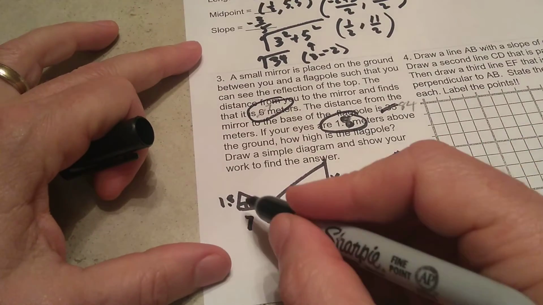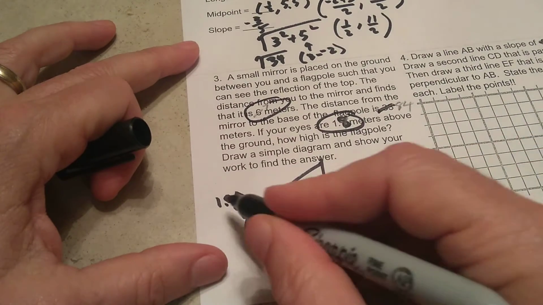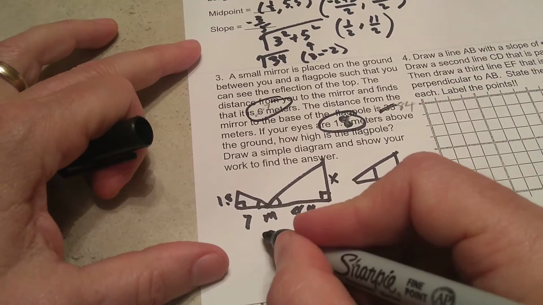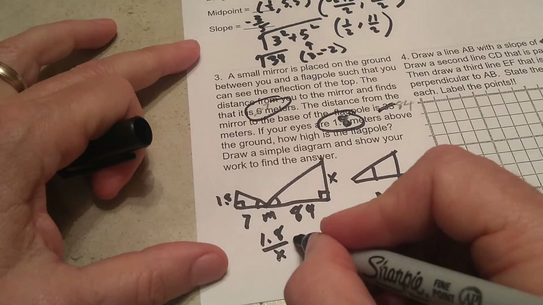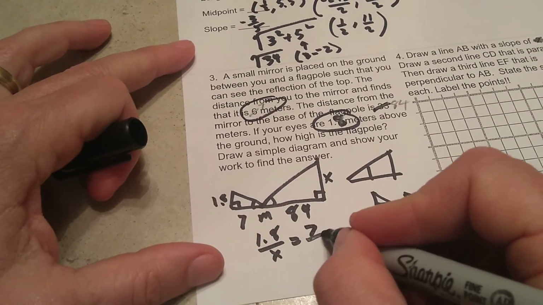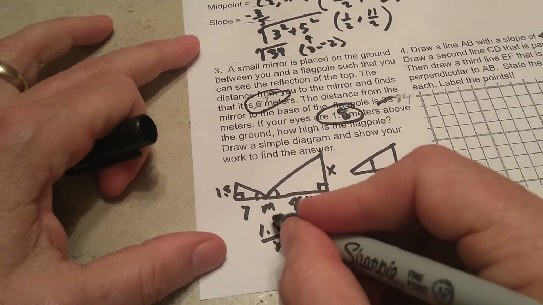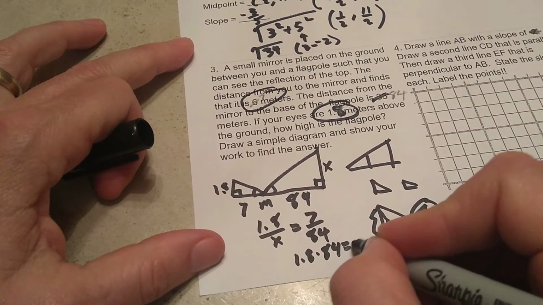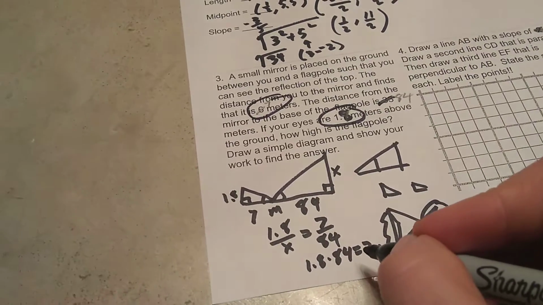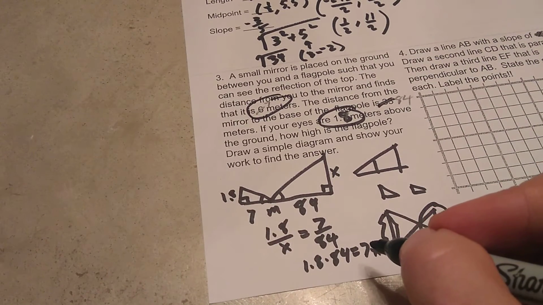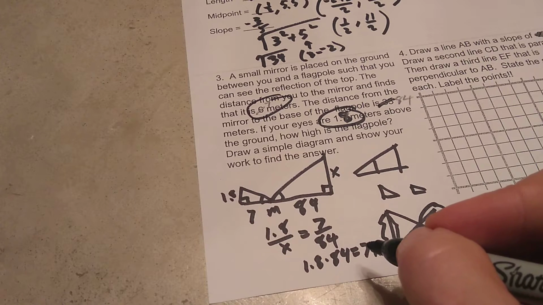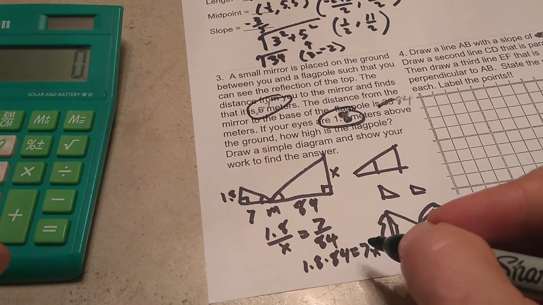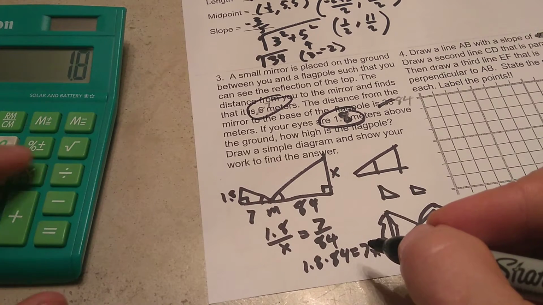So I can do this a couple of ways. The 1.8 and the X can go together. The 1.8 and the 7 can go together. But once I pick that, that's going to determine the other thing. So I'm going to do 1.8 over X equals 7 over 84. I'm going to cross multiply, the 1.8 times the 84 equals 7x. And I'm running out of room, so I'm going to multiply the 1.8 times the 84. I can make my calculator work. That's going to be a problem. 1.8, there we go, times 84.